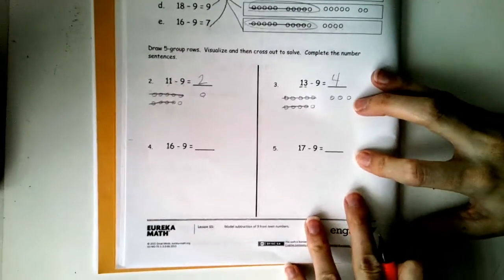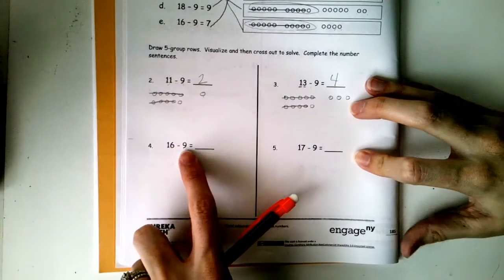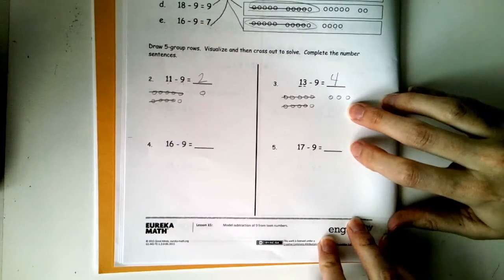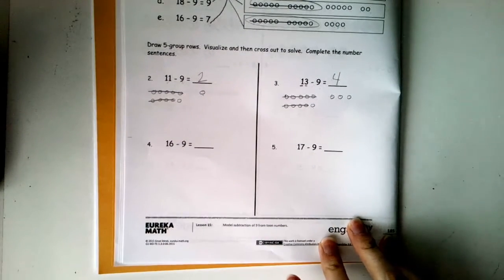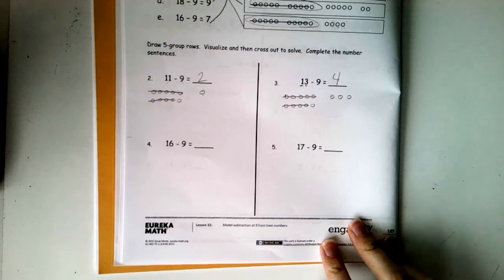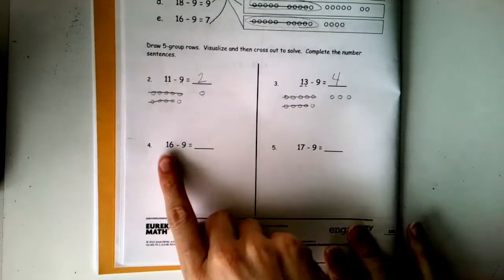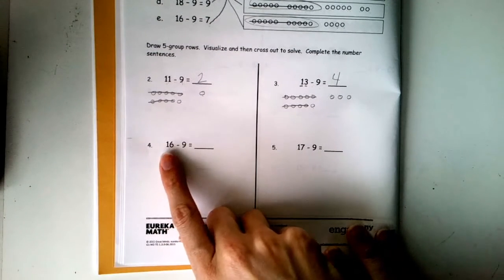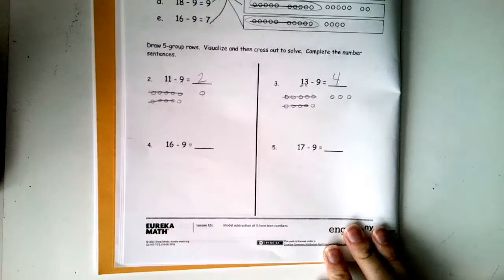Why don't you take a minute and try 16 take away 9 on your own? I'm going to give you about a minute or so to work on it, and then we will go over it and you can check your answer. Go ahead, draw your picture to subtract 16 take away 9.